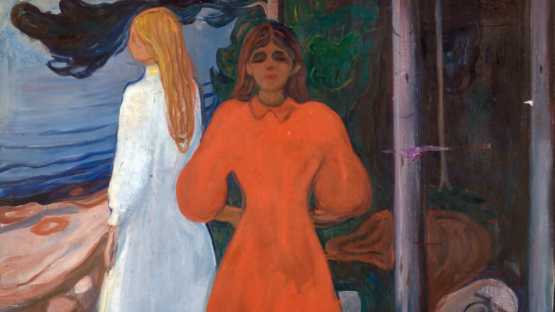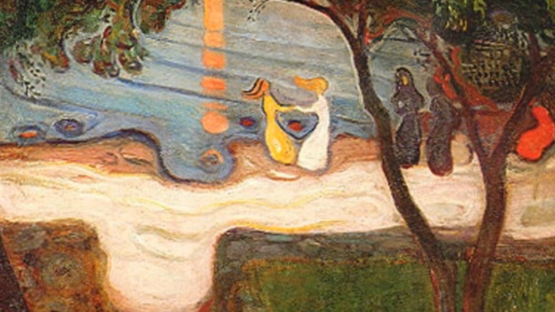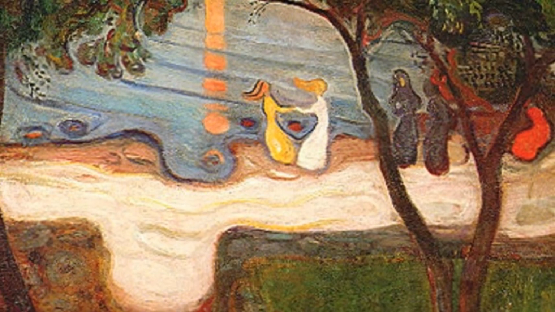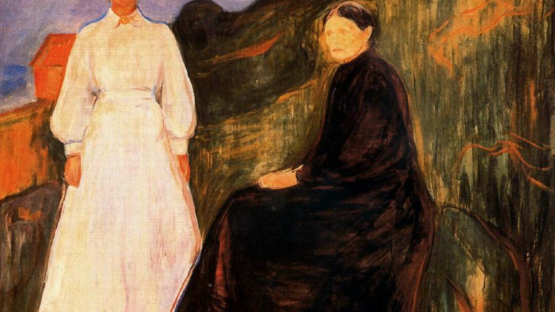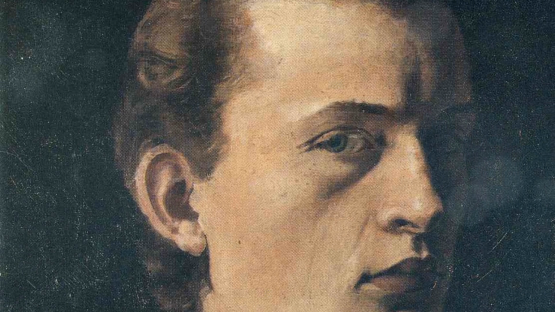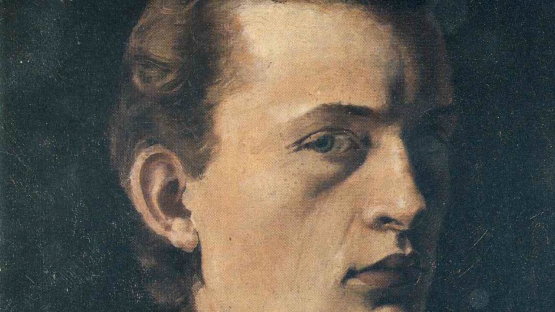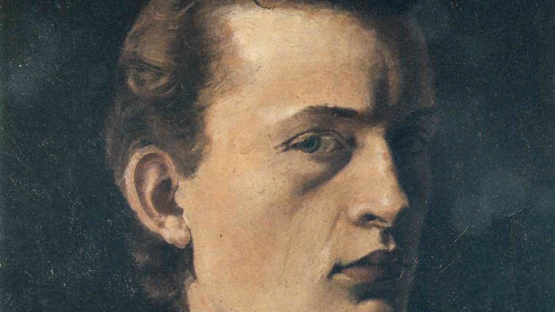Some praised the focus on emotional experience. Others rejected the paintings as too personal or unstable. Munch did not change direction. He believed the artist's role was to express inner truth regardless of public opinion.